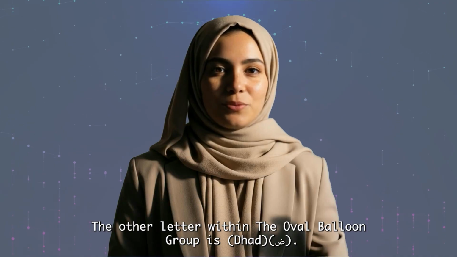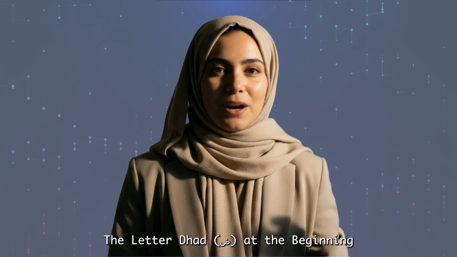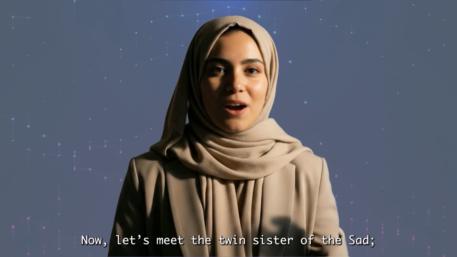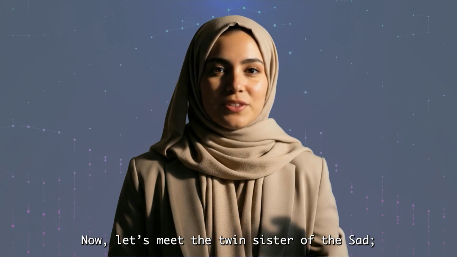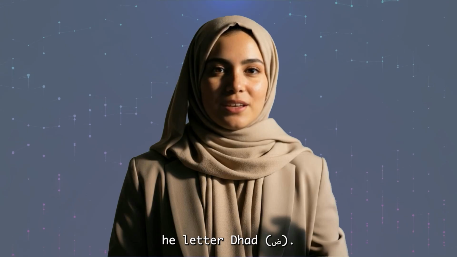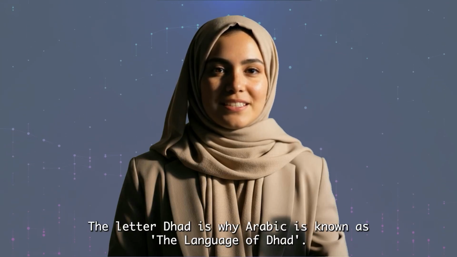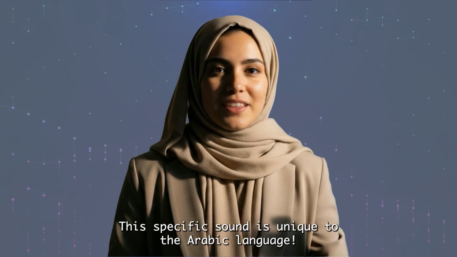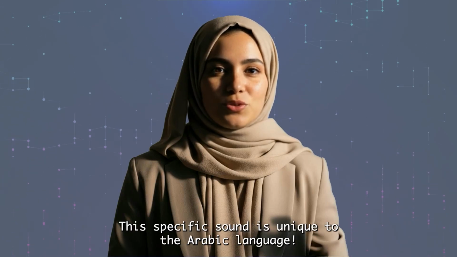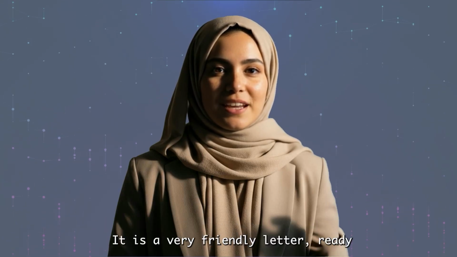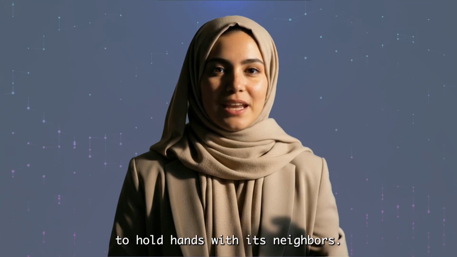The other letter within the oval balloon group is Dad. The letter Dad at the beginning. Now let's meet the twin sister of the Sad, the letter Dad. The letter Dad is why Arabic is known as the language of Dad. This specific sound is unique to the Arabic language. It's a very friendly letter, ready to hold hands with its neighbors.